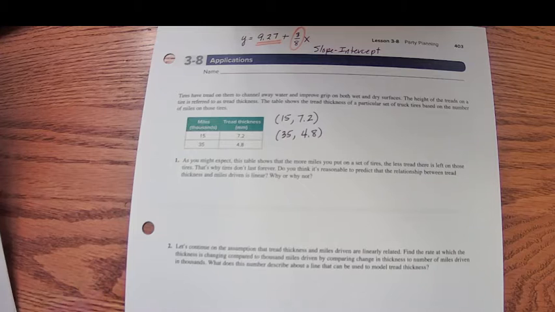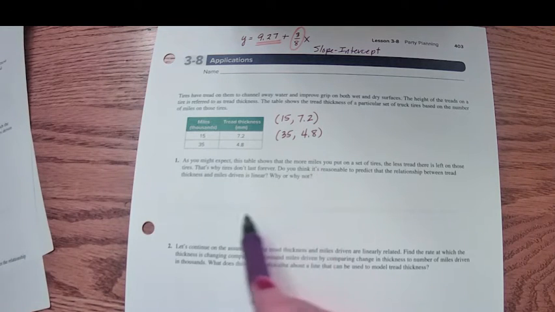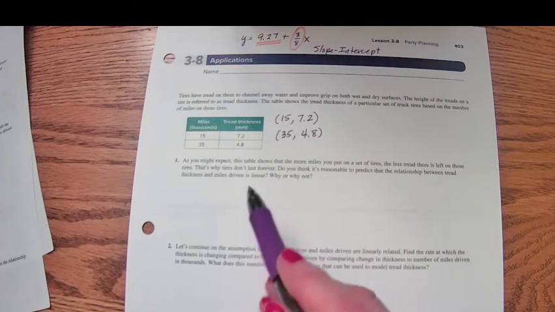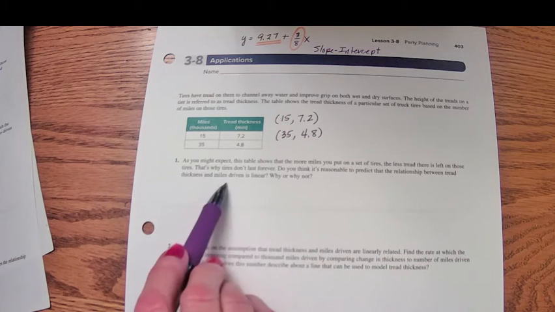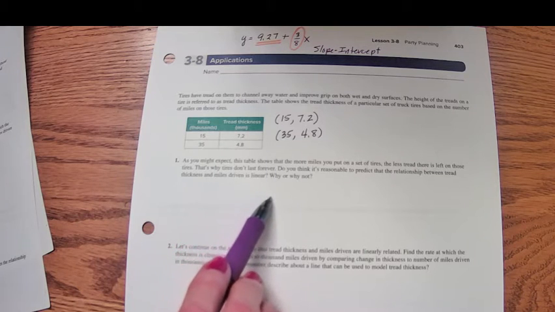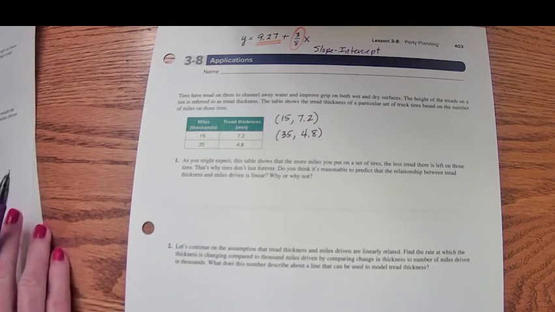So, do you think it's reasonable to predict that the relationship between tread and thickness is linear? In other words, the fewer miles, the thicker the tread, the more miles, the smaller the tread. I don't know, this is an opinion question, but I think it's probably linear.